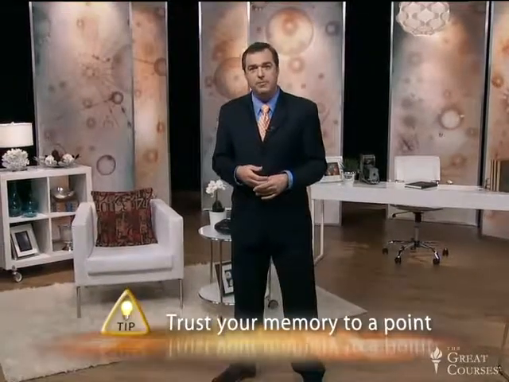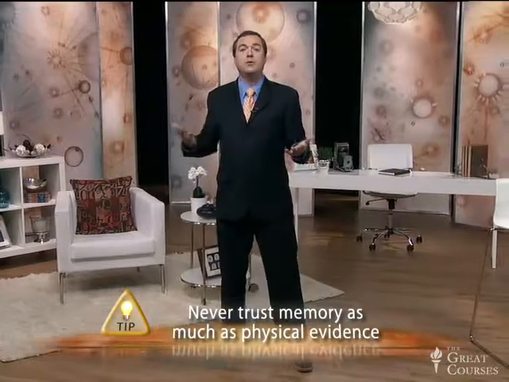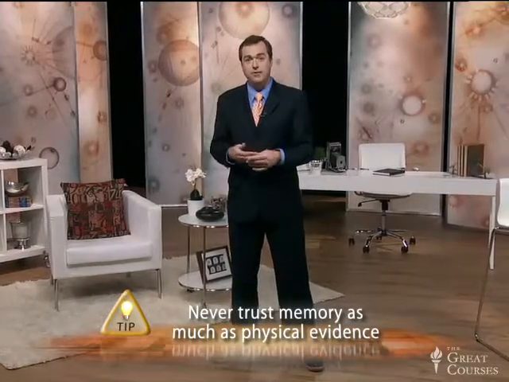So what should we do with this information? Should we stop trusting our own memories? Absolutely not. Even in the flashbulb case, remember, the vast majority of people were mostly correct. What I recommend here is to trust your memory to a point. But you should never trust your memory as much as some source of physical evidence, like a photo or a documentation of an event that's made shortly thereafter. Our memories are fantastic, but they are far from perfect. Our confidence in the accuracy of some memory is driven by the detail of our recall, not, unfortunately, by its accuracy.